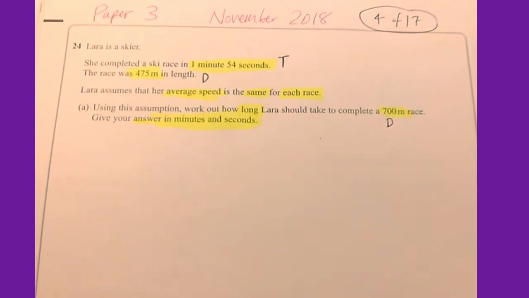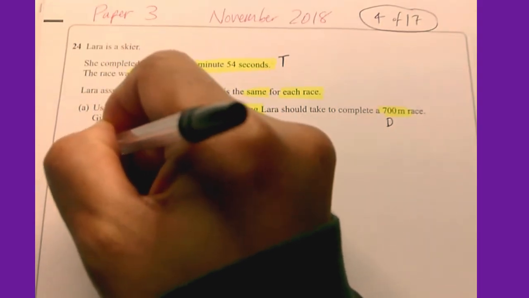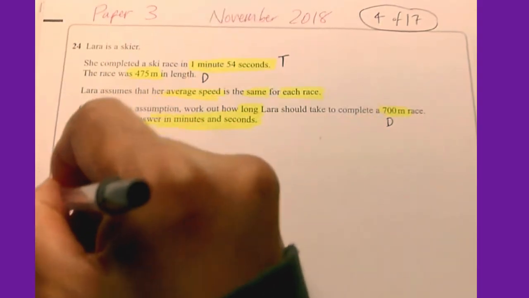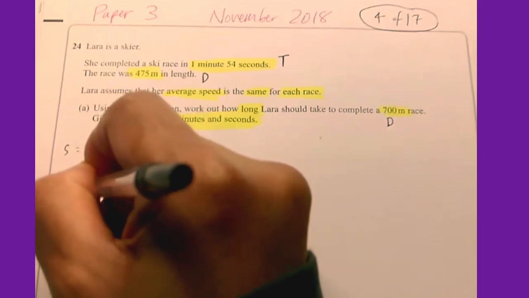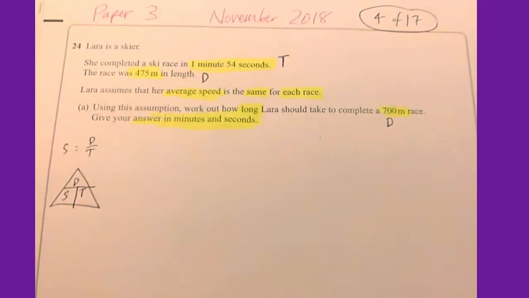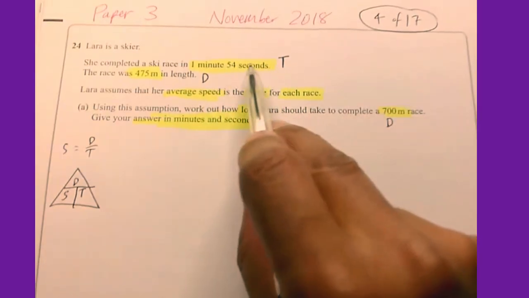So there's a lot going on in this question. So I'm going to take it one step at a time. So just like before, we need to memorize our formula. Speed equals distance divided by time. And then using that, we can use our triangle, speed, distance, time. Okay, so now I can see that for this part, I'm going to be working out the speed.